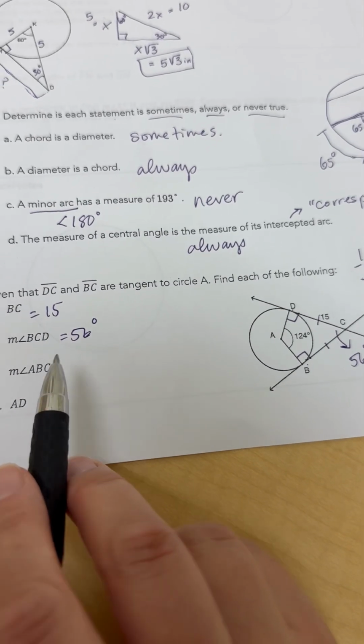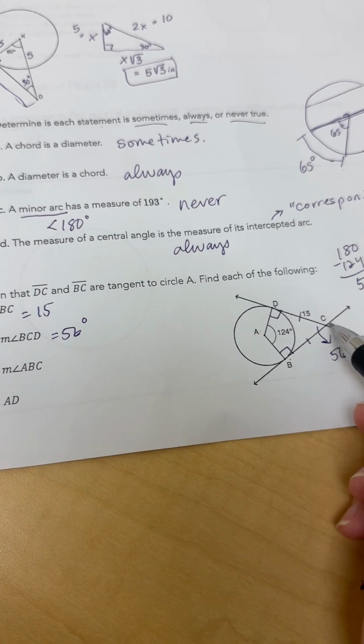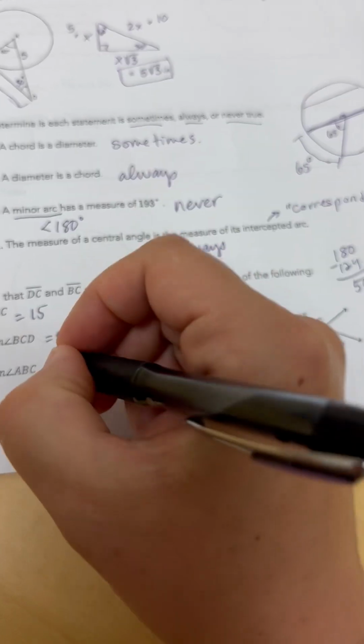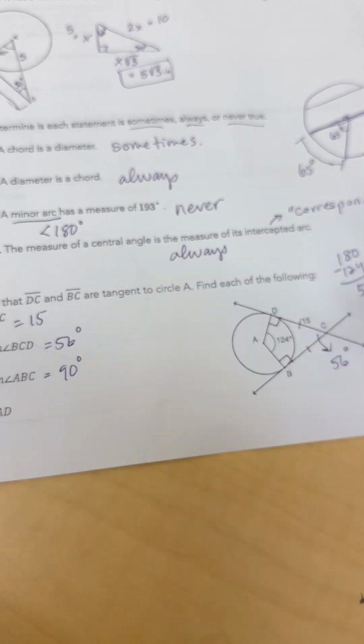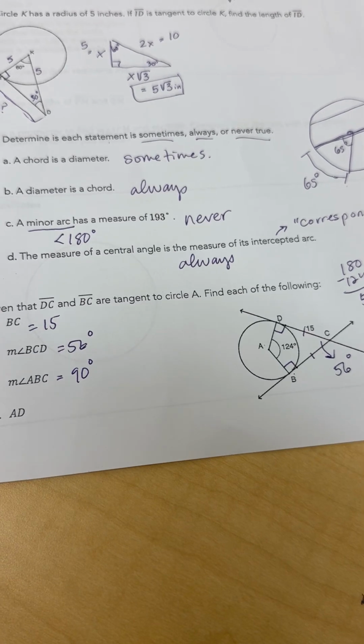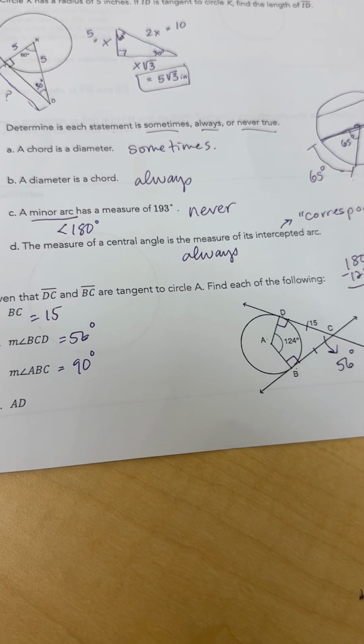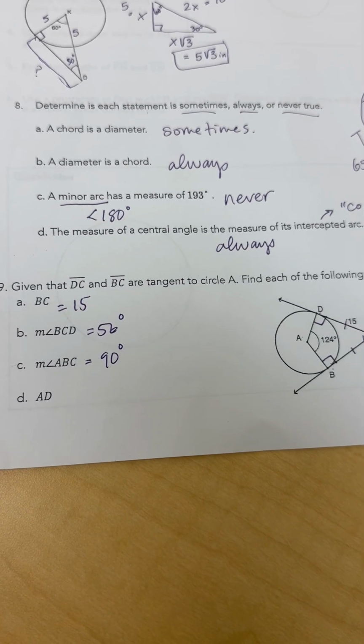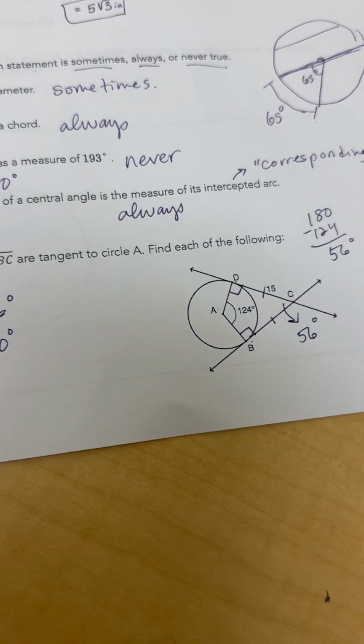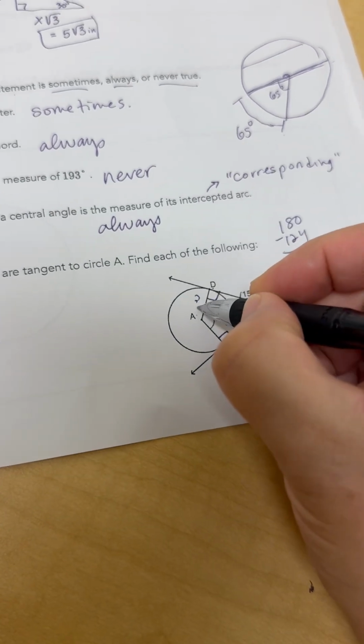The measure of angle ABC, we already know that one, that's 90 degrees, because it's where a tangent line and a radius meet at the point of tangency. The last one we need to find is the length of segment AD, and that's a little trickier. So that's this guy here.